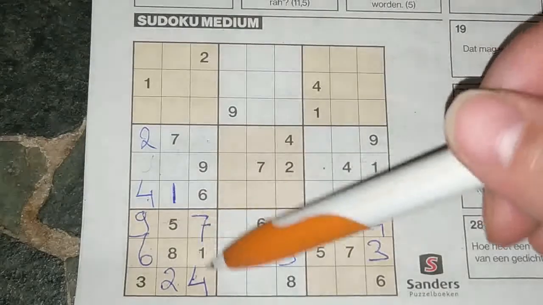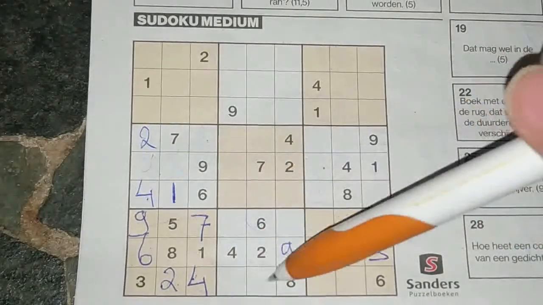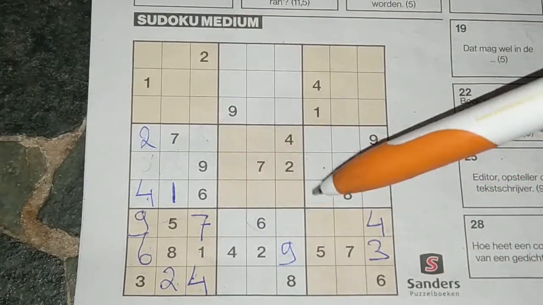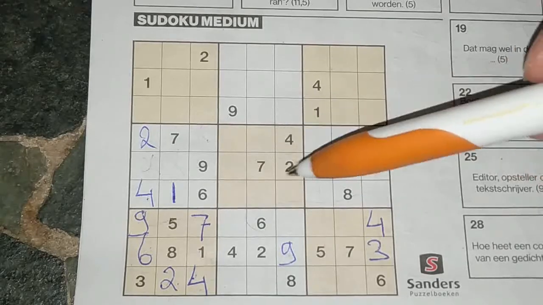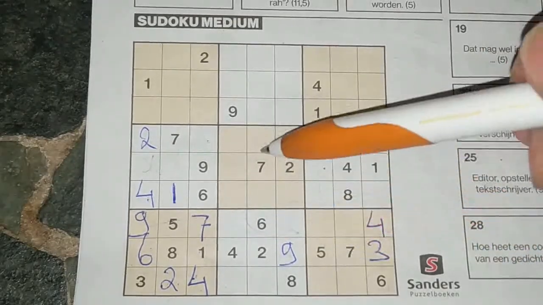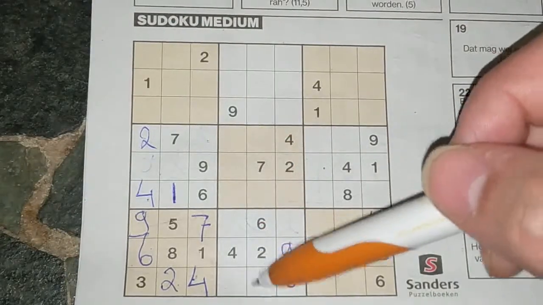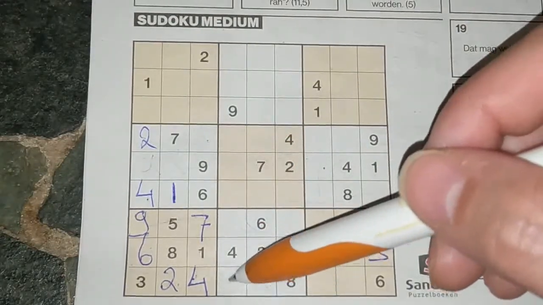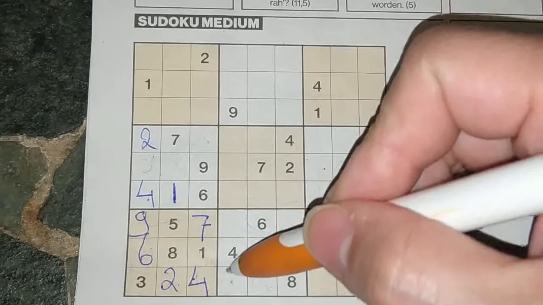In this big square, 1, 2, 3, 4. 4 missing numbers. One of the missing numbers is a 7. I see there a 7, so no 7 in these two boxes. I see there a 7, so no 7. In this box, only place for the 7 should be here.